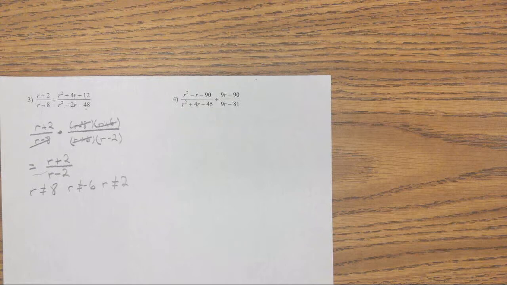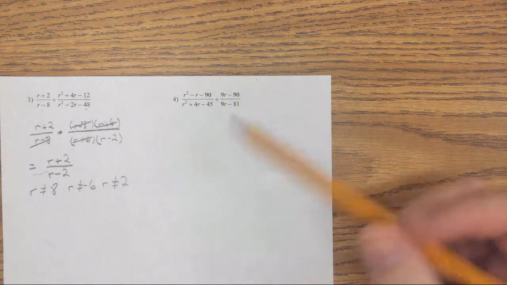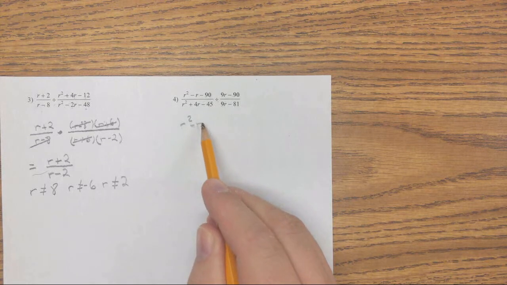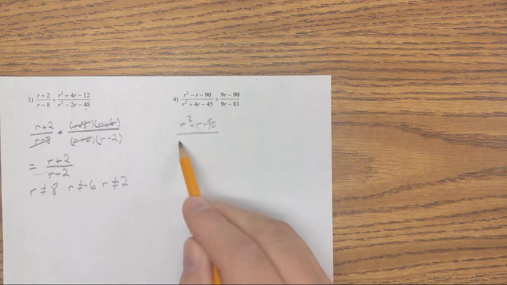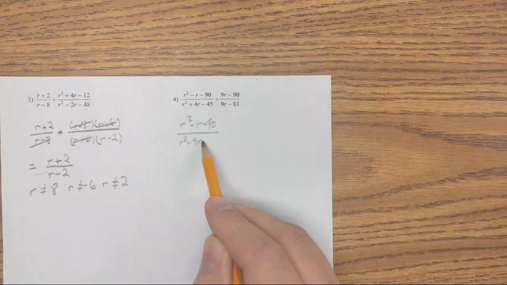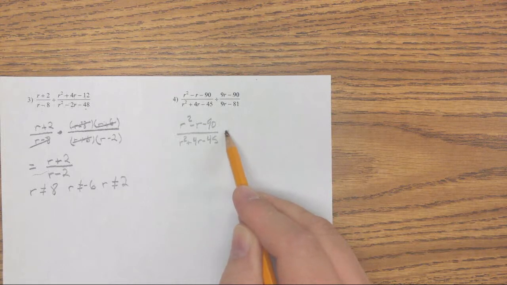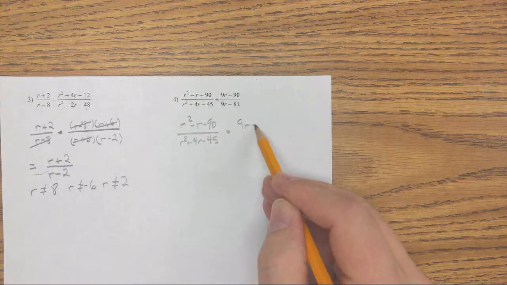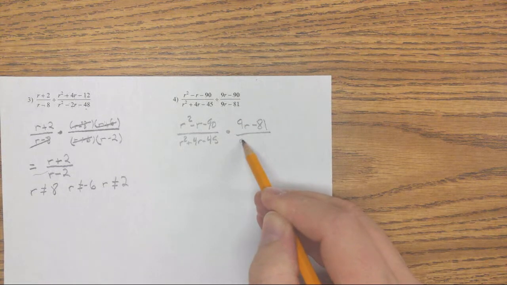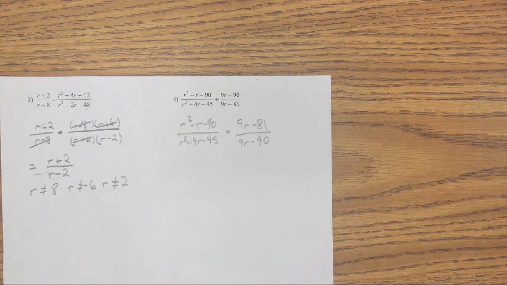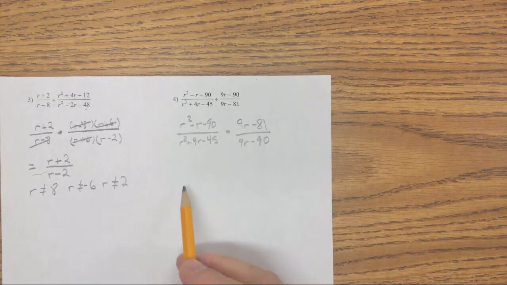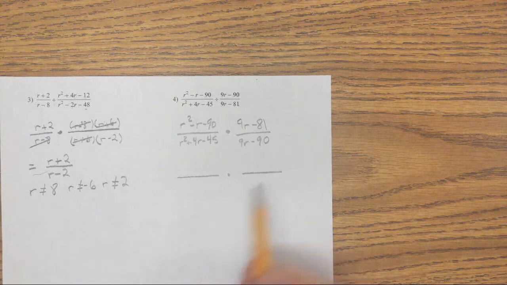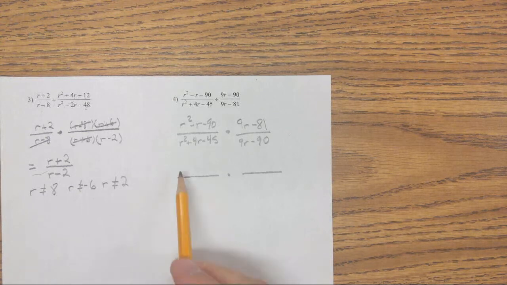So remember, keep, change, flip. So I'm keeping the first term, r squared minus r minus 90 over r squared plus 4r minus 45. Change to multiplication, flip the last one. So 9r minus 81 over 9r minus 90. Okay, now let's do our factoring. Both of these are going to factor a bit.